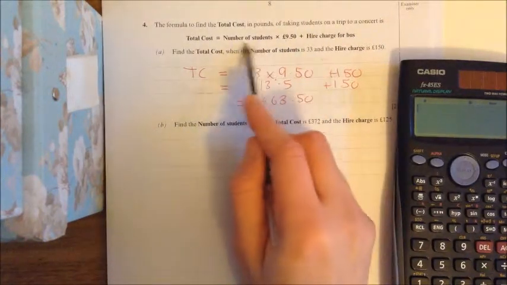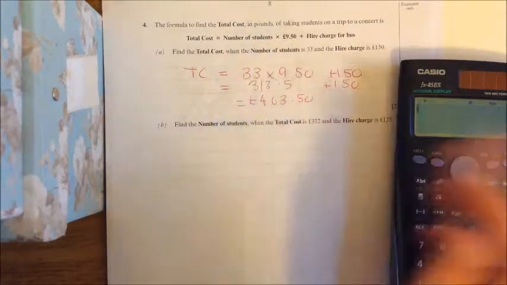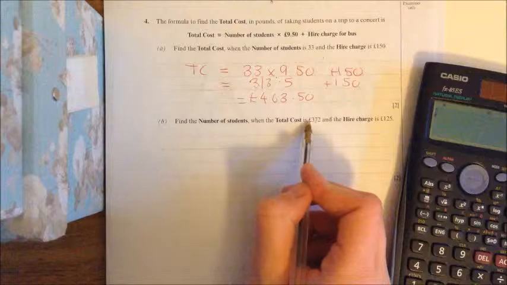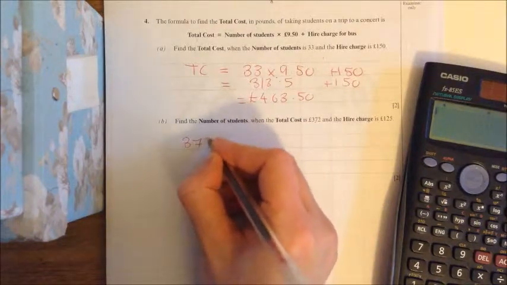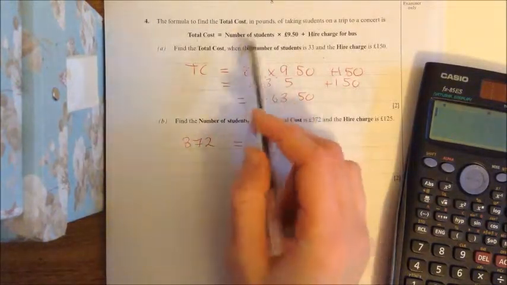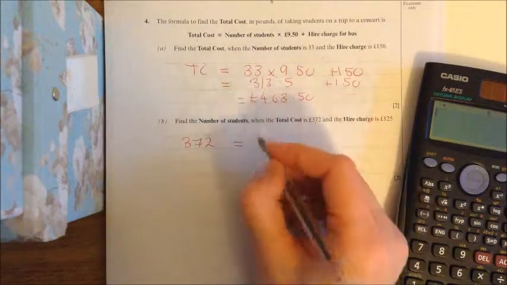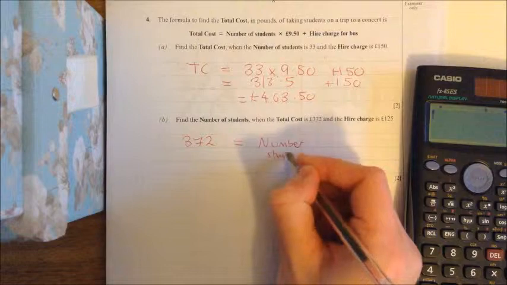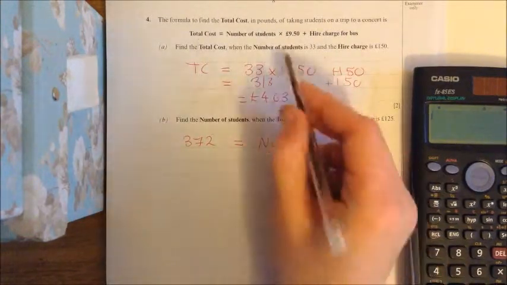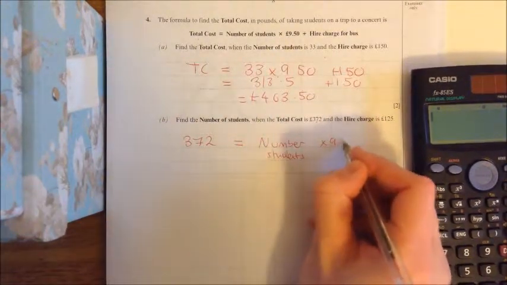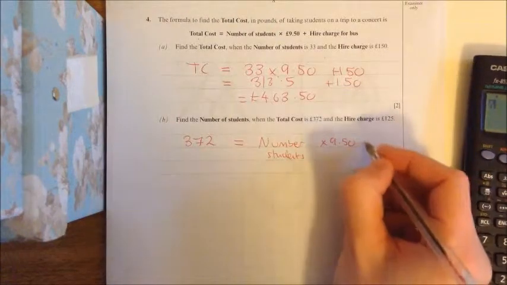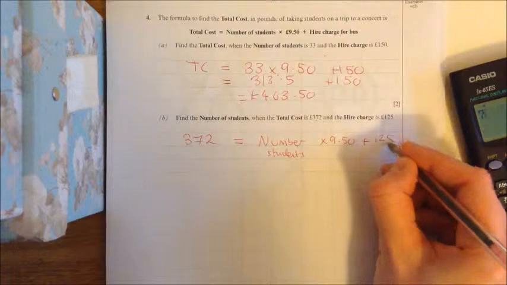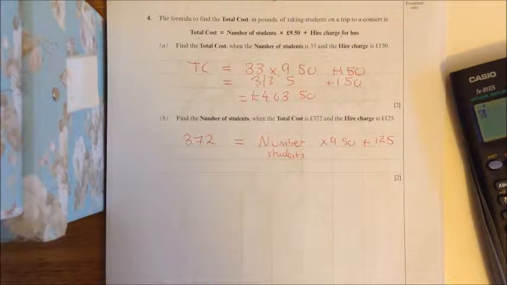So we're trying to find the number of students. What I tend to do first is put in all the numbers that you know. So you know that the total cost they've given you is 372. And that equals the number of students, we don't know that, times by £9.50 plus the hire charge, and this time the hire charge is 125. So now we've set that out.